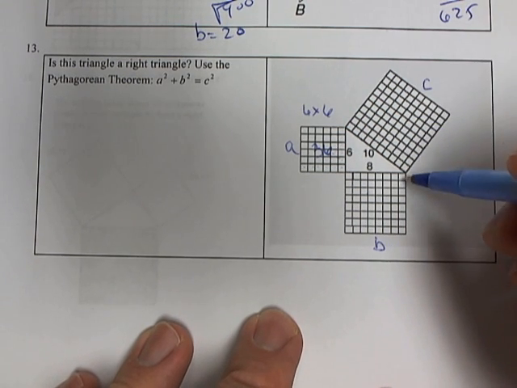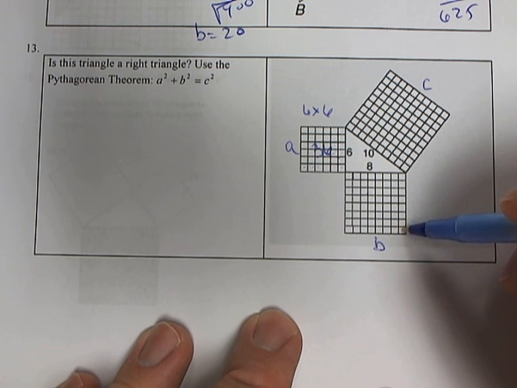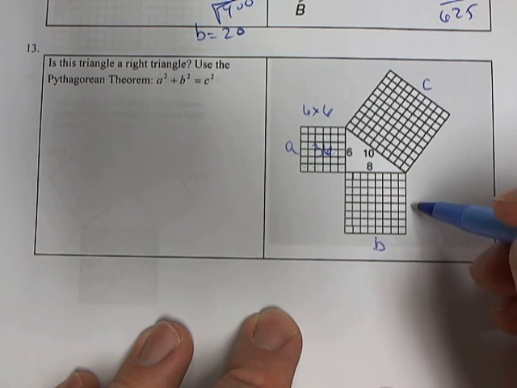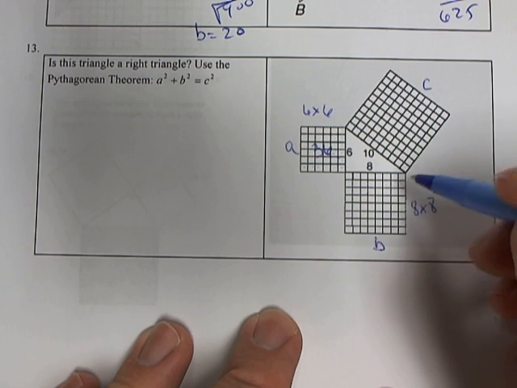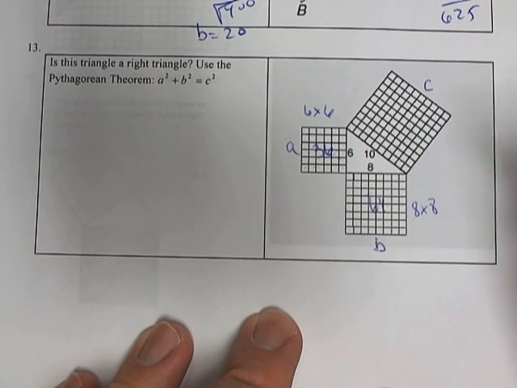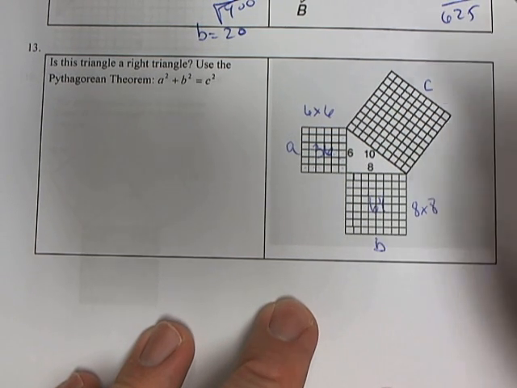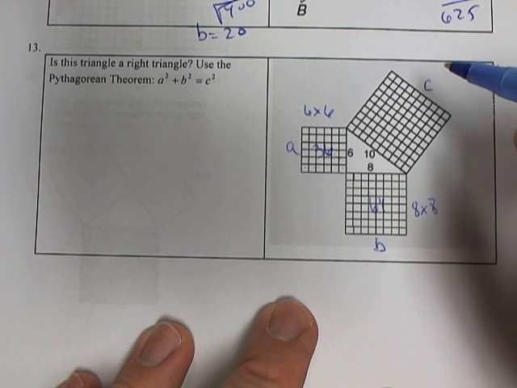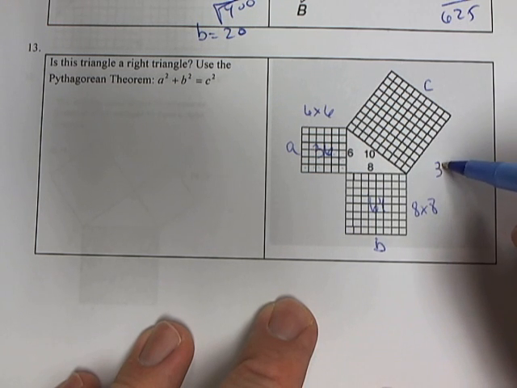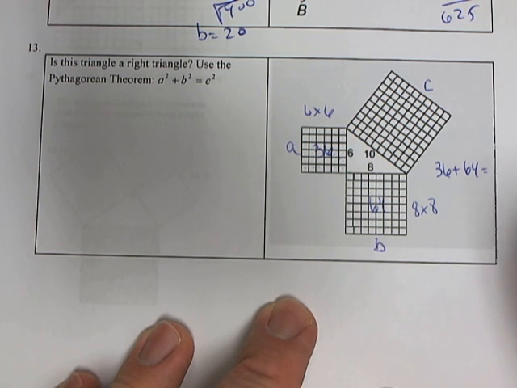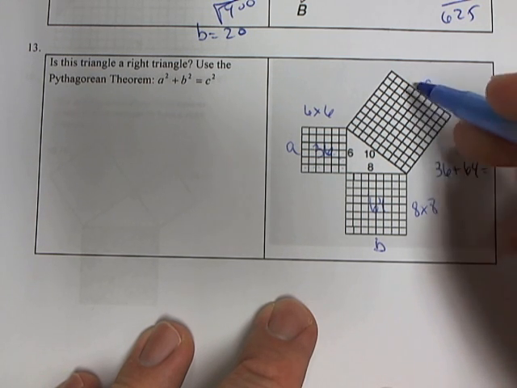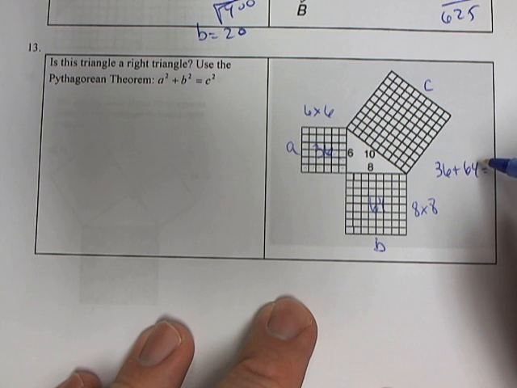The area of square B, let's count the squares. 1, 2, 3, 4, 5, 6, 7, 8. So this is an 8 by 8 square. So the area has to be 64 units squared. So if this is a right triangle, then 36 plus 64 should equal the area of square C. So 36 plus 64 is 100.